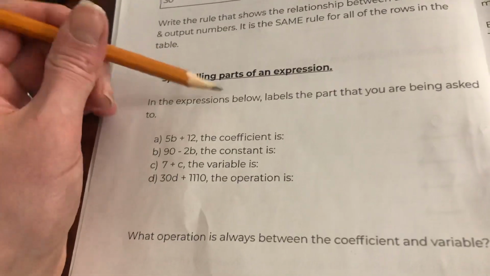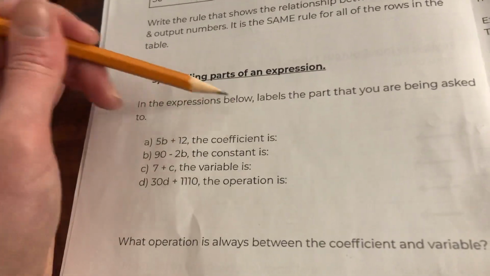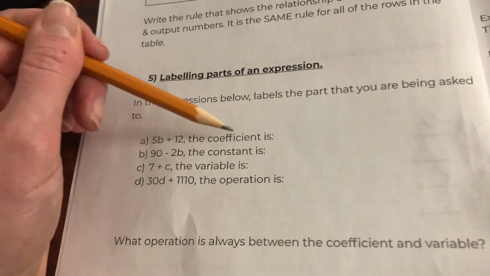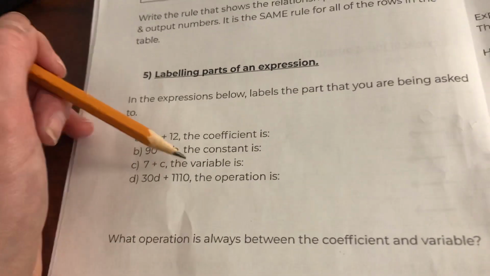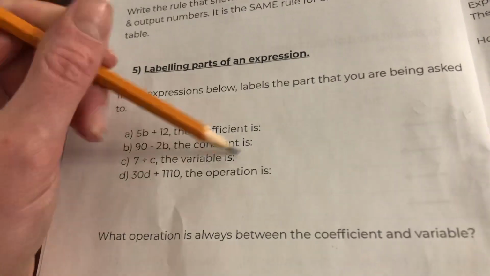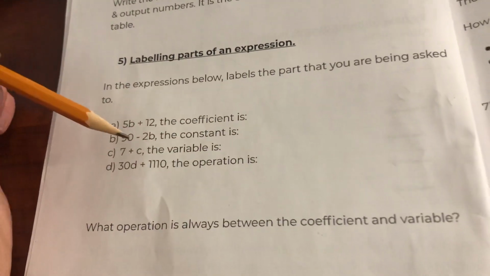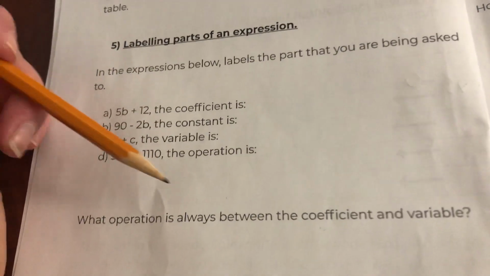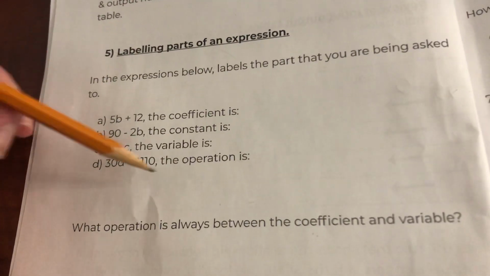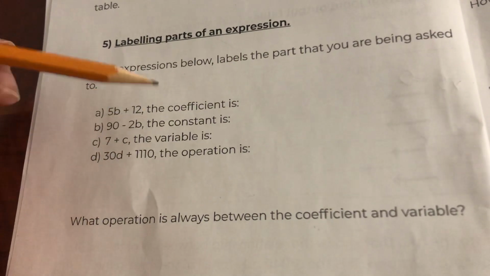So I'd like you to try this question on your own. This question you should be able to do because we practiced this last week. So all you're doing is in each of these expressions, you're labeling which part's the coefficient, which part's the constant, which part's the variable, and which part's the operation. So this is just a vocab question, okay? If you forget which part is which, you're gonna have to go back into last week's presentations and find the examples that we did. There's a slide that labels all of the parts for you.